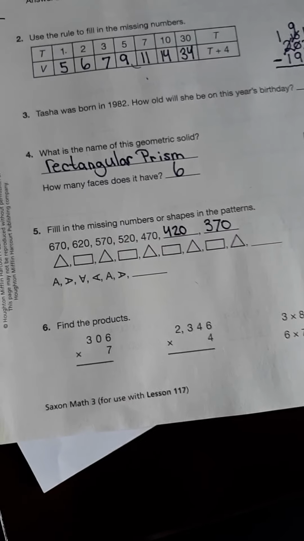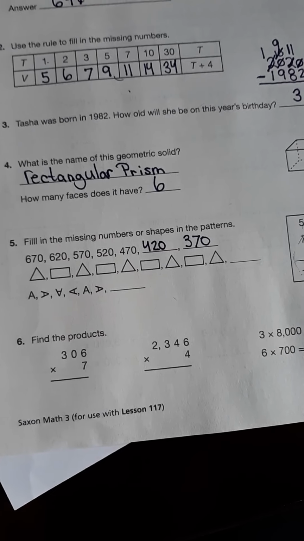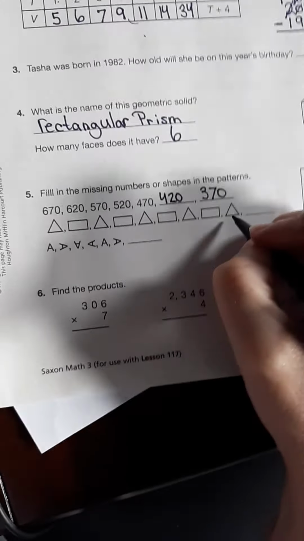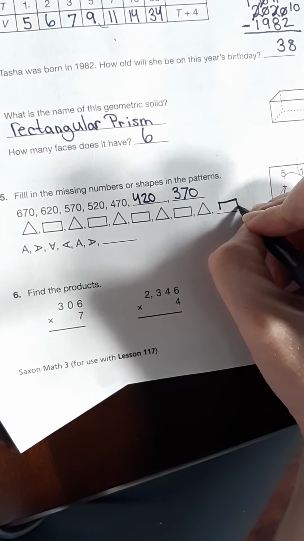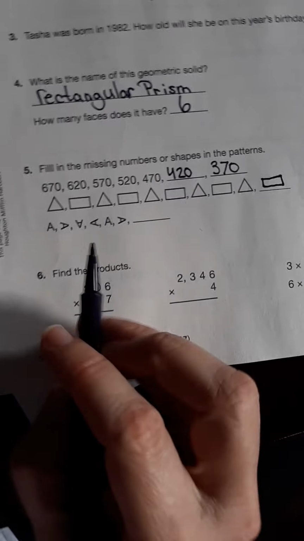All right, the next one, I have a triangle, rectangle, triangle, rectangle, triangle, rectangle. So it's just going back and forth, isn't it? So rectangle, triangle, what would be next? It would just, again, be a little rectangle in it. Okay, all right, and here's the A.